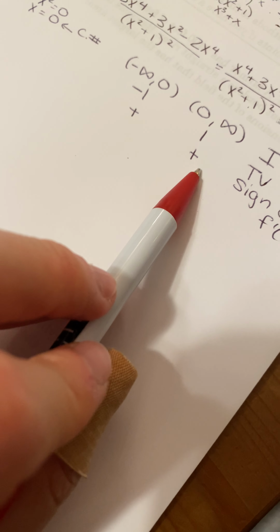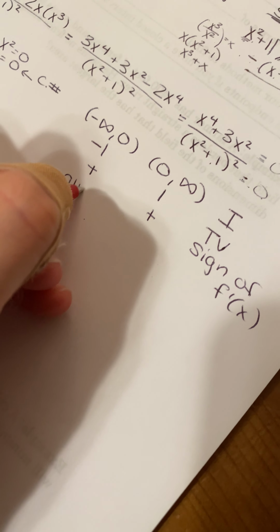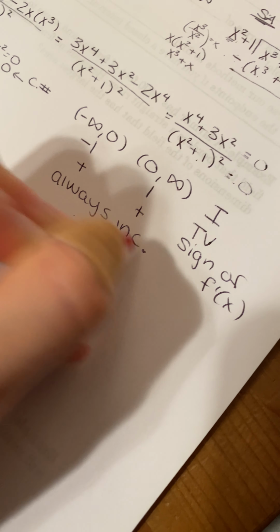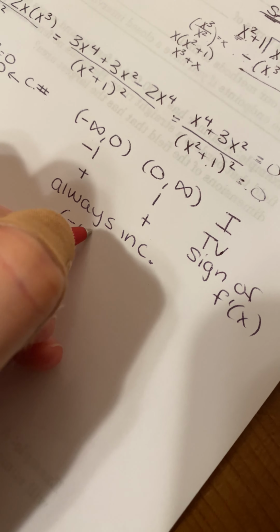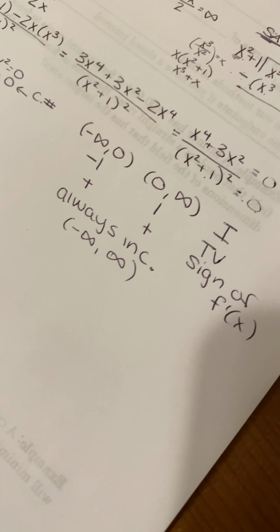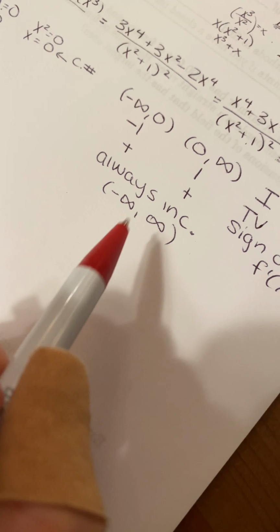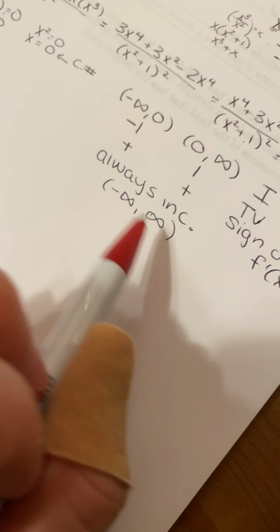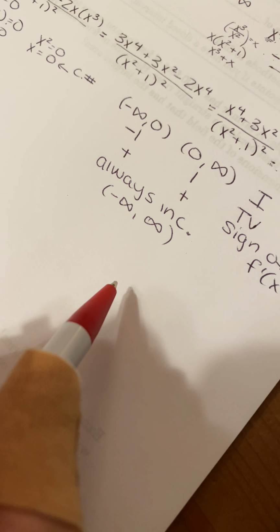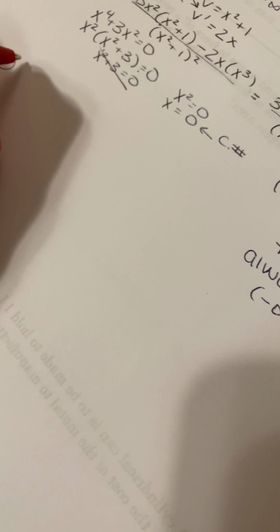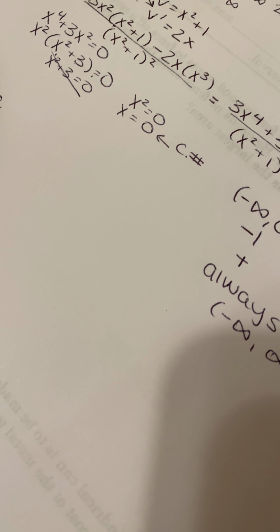So what this tells me is that this thing is always increasing, all right? And it's always increasing from negative infinity to positive infinity. Something strange is going on at 0. So what does that tell us about maxes or mins? We have none. All right. Okay, now step 7 is going to be the second derivative, going through that whole work again and doing that process again.